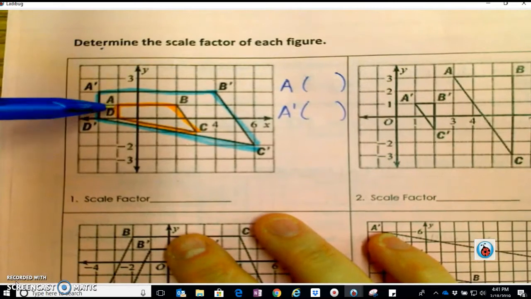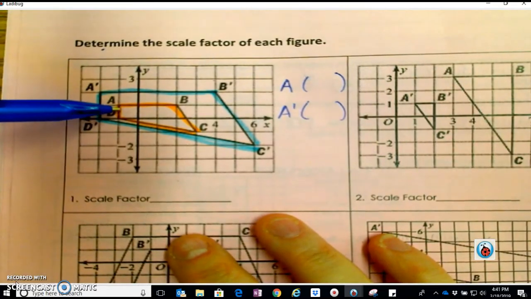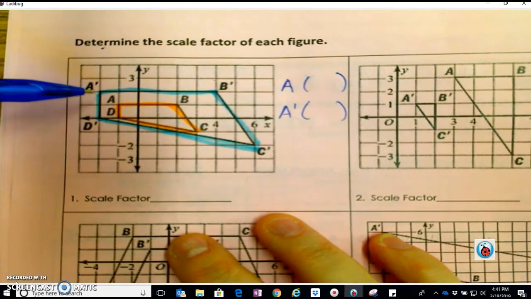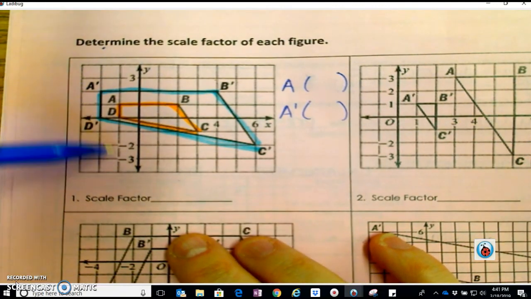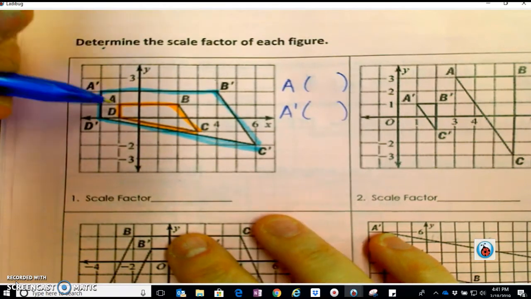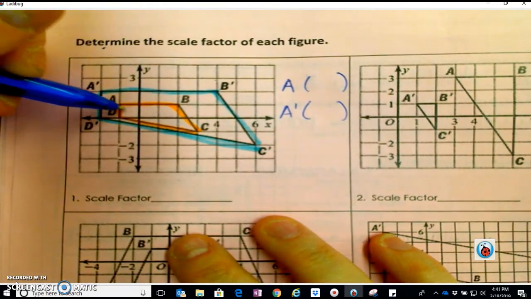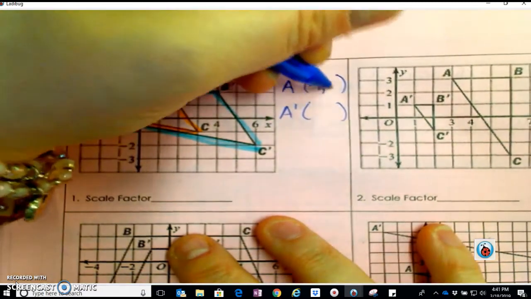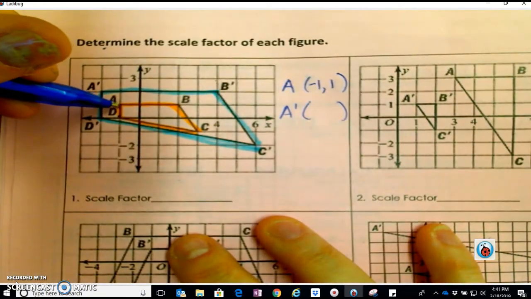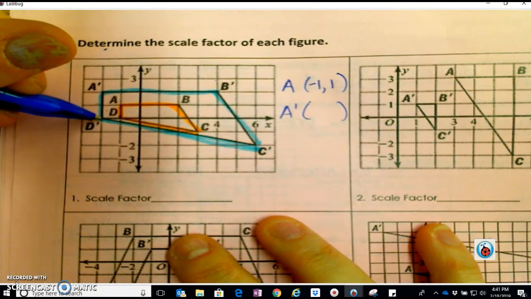So remember, you need to make sure you can tell the difference. So the orange here is my pre-image. The blue is the shape after. So I know that I have enlarged the shape. Okay, and that's important. So my first coordinate for A looks like -1, 1. And my new coordinate is -2, 2.